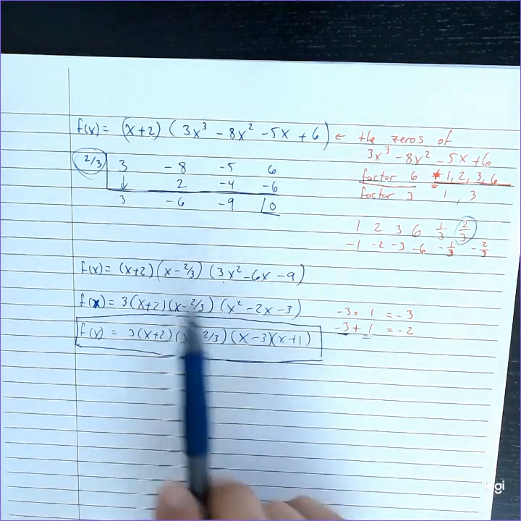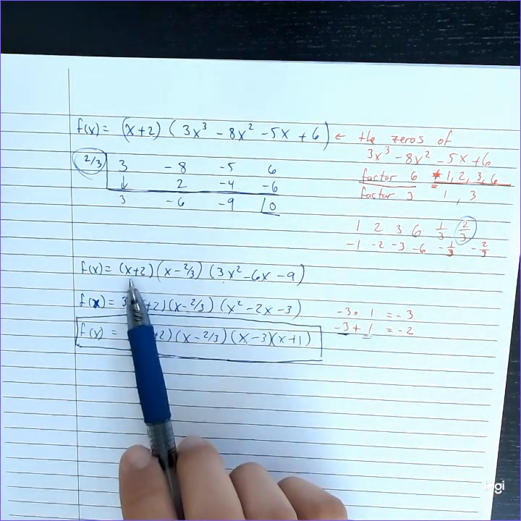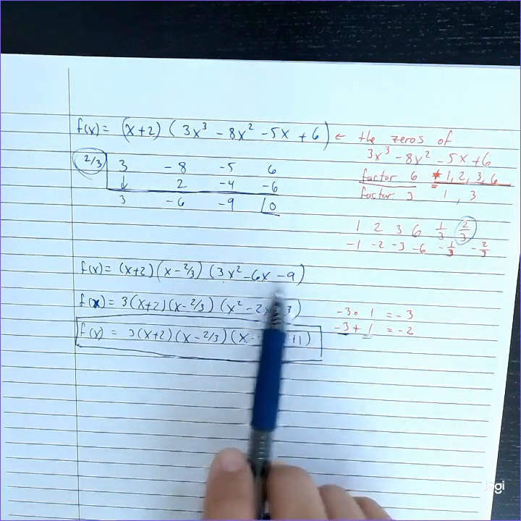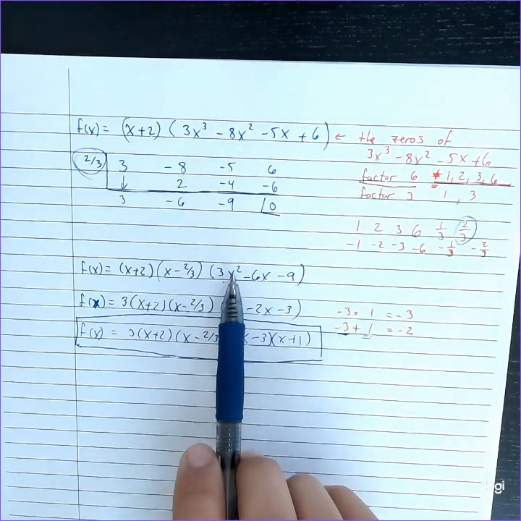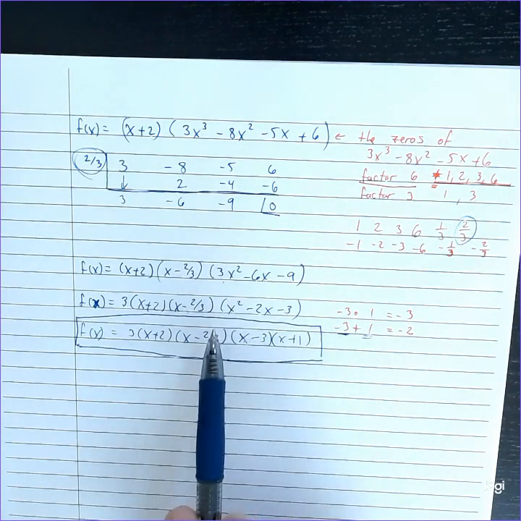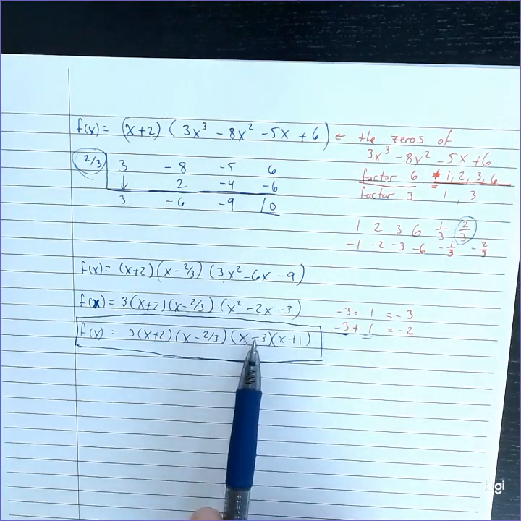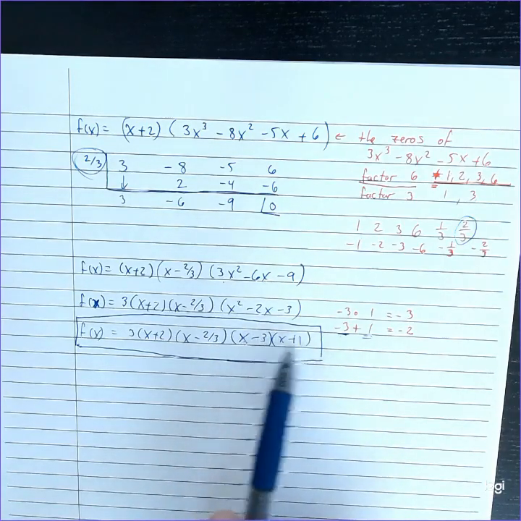If you have something that's already linear, well, that's 0, right? Negative 2 is the 0 of this, and 2/3 is the 0 of that. But this, you can find another 0 that can come out of this, and so you can find another factor that comes out of this. So here, this quadratic can factor into a pair of factors.